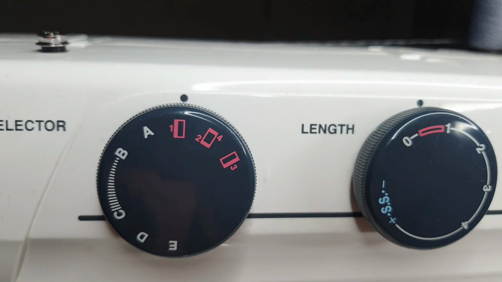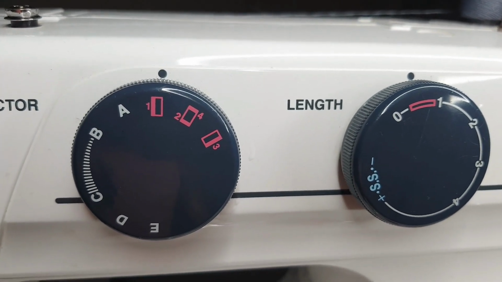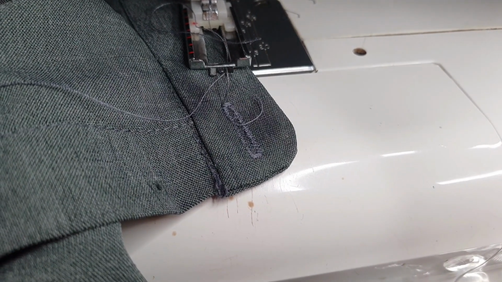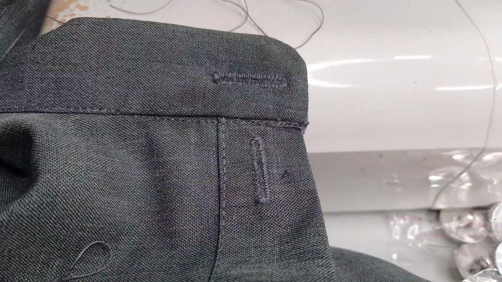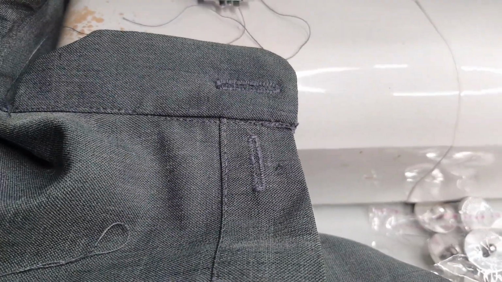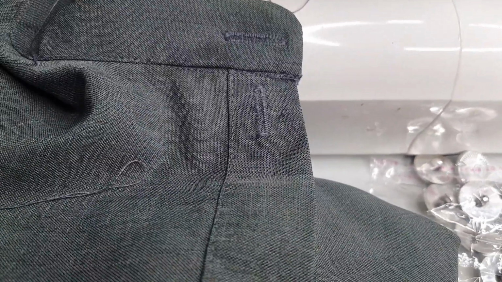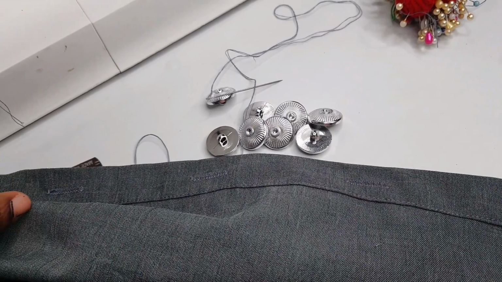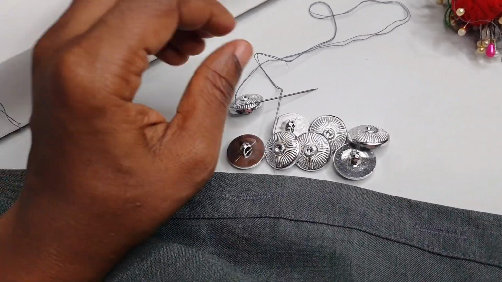Also, I am working on an embroidery. I want to just play a little bit with the shirt just to make it look a bit expensive. It's elegant, I just want to make it look expensive. So I'm working on an embroidery. I might use thread and beads. Whatever I come up with, I'm still playing with it.